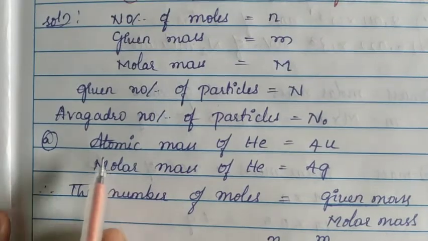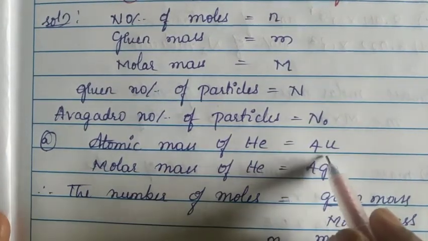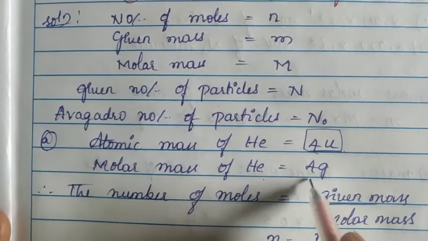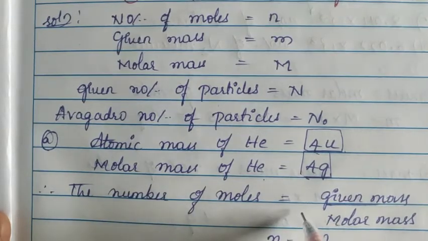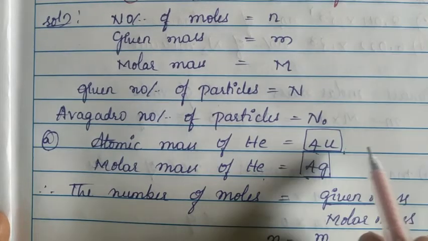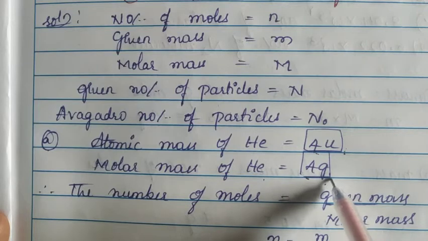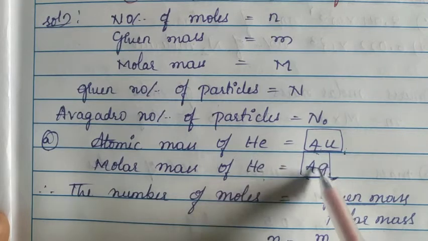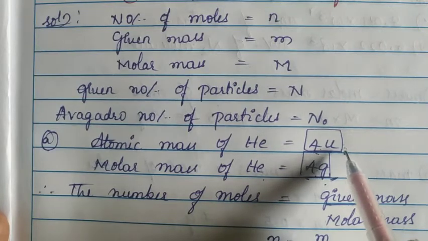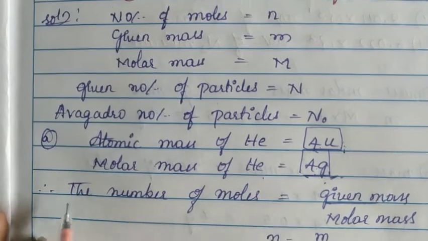Now let's calculate the moles of the first one. See children, the atomic mass of helium is 4 u. The molar mass of helium is 4 gram. Children, I told you already, the molar mass is always related to the atomic mass. Only one thing is changed here. We use u in case of atomic mass unit, but in case of molar mass, we use gram. We take the number as it is, but we change the unit of representation.